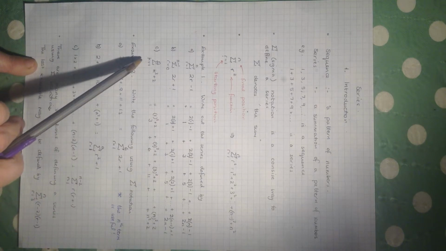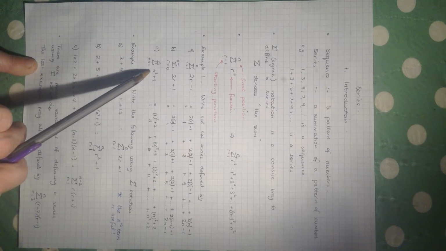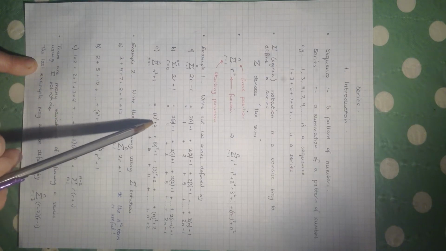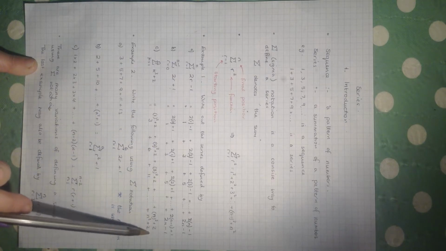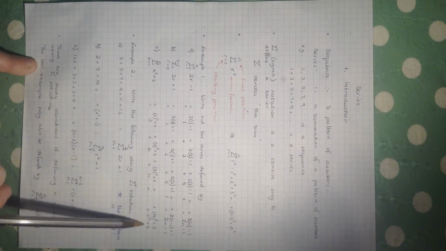And then this last one is k is 1 to n of k squared plus 2. So again we're just substituting in 1, then 2, then 3, all the way up to n. So 1 squared plus 2, 2 squared plus 2, 3 squared plus 2, plus n squared plus 2, so we get 3 plus 6 plus 11 plus n squared plus 2.